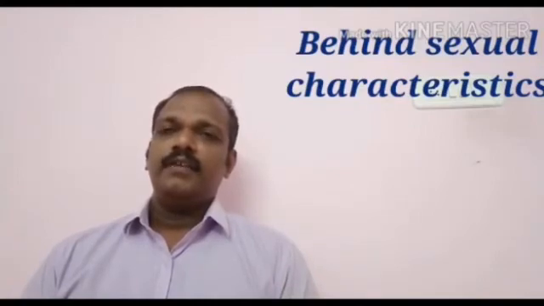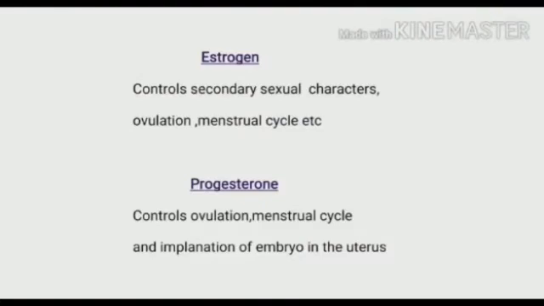Then in the case of female, the gonad is the ovaries. Ovaries produce two types of hormone, estrogen and progesterone. Estrogen increases at the time of puberty. It is also responsible for secondary sex characters such as the menstrual cycle.